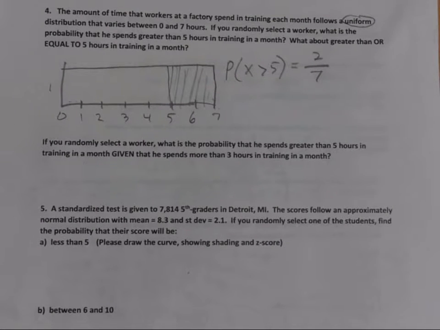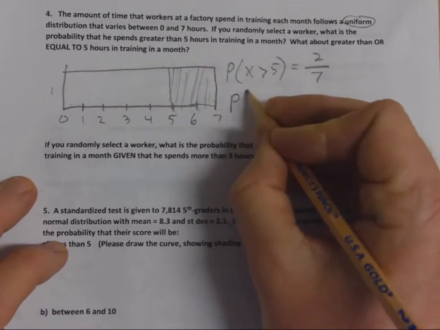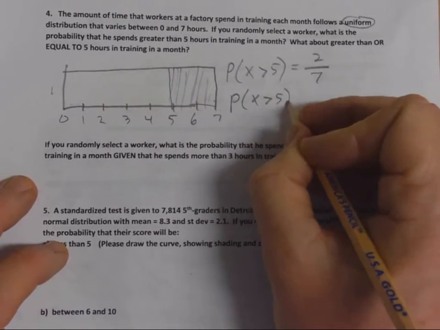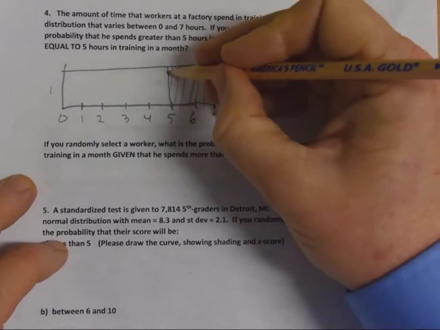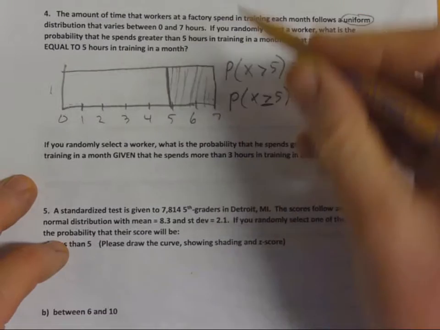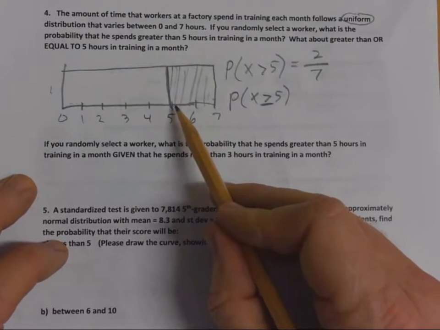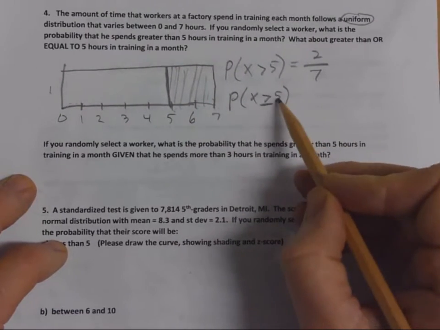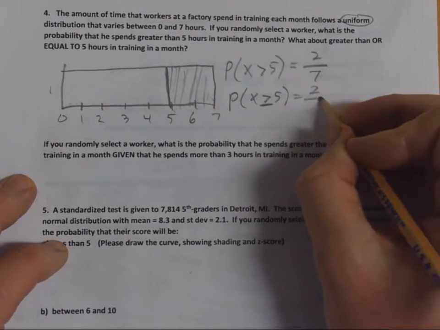Now, here's a bit of a paradox, which I alluded to earlier: what is the difference between greater than 5 in this situation and greater than or equal to 5? Well, if you think about it, equal to 5 would just be this line segment. What is the area of that line segment above 5? It has an area of 0. So it's sort of a paradox. If I add the number 5 onto this, it's adding 0 to the area, so it's actually still 2/7.